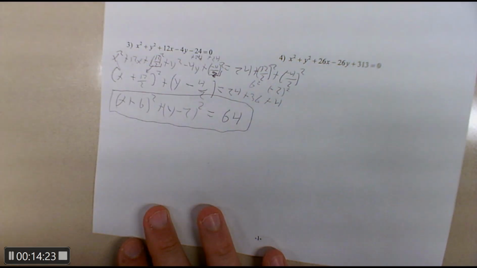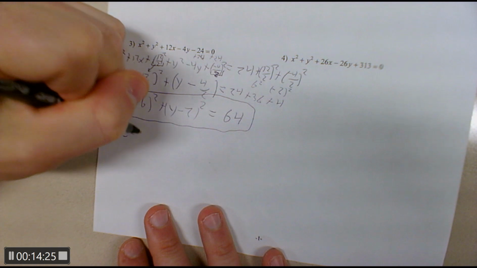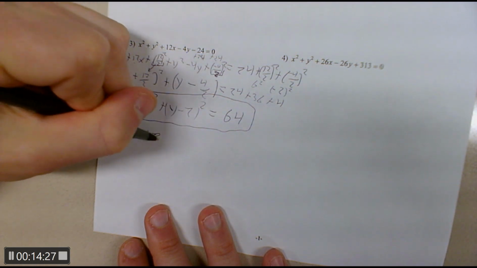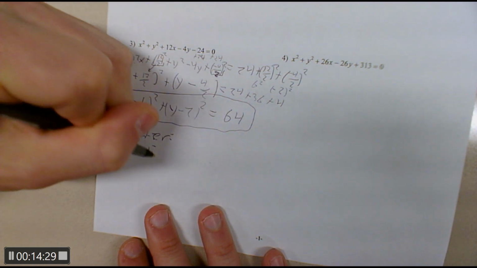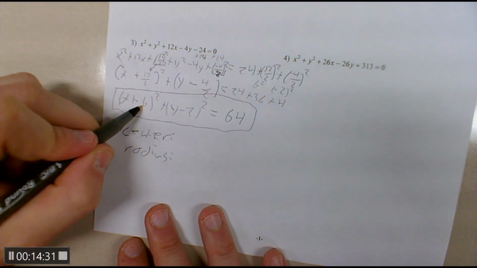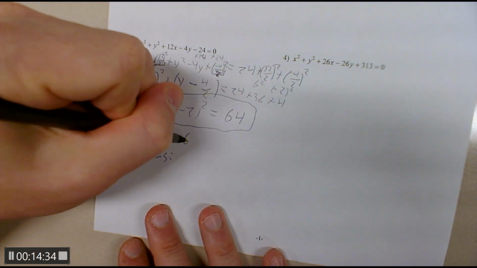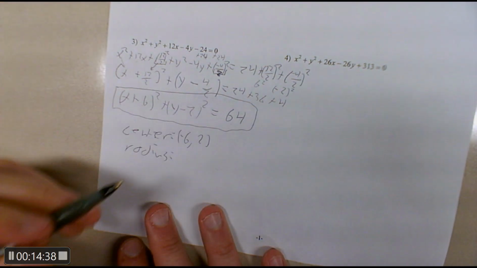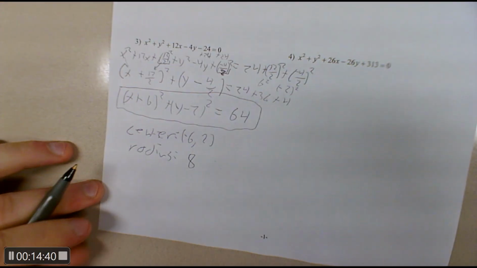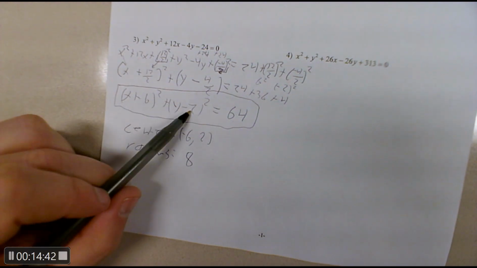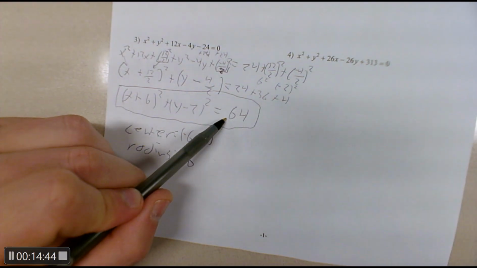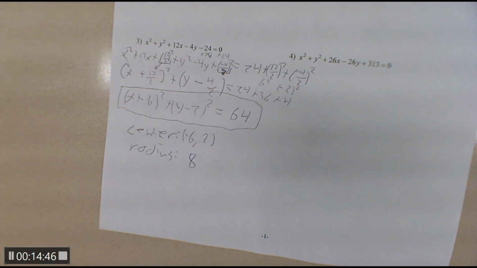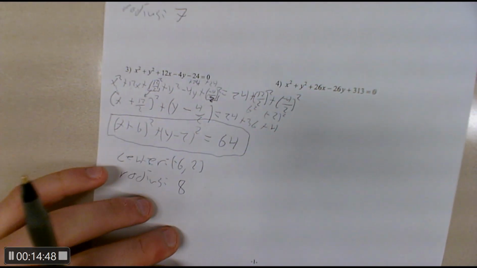When we simplify this, center and radius. Remember our center, we're just getting from here and here. So negative 6 and 2. And our radius is the square root of that. So in this case it's going to be 8. Negative 6, 2, 8 squared.